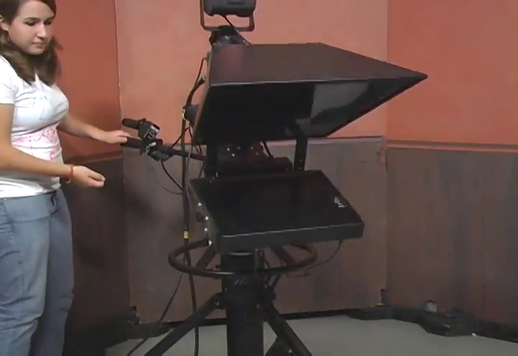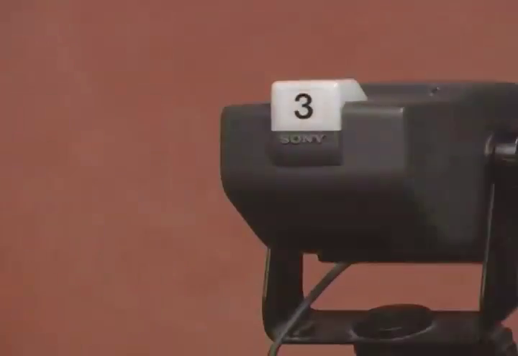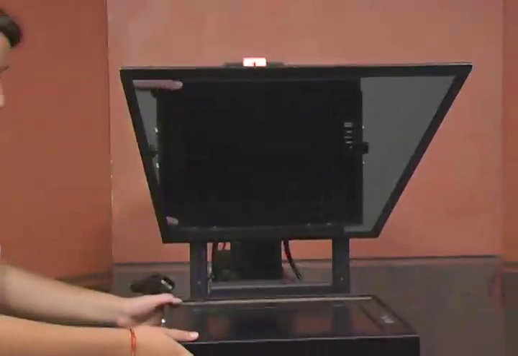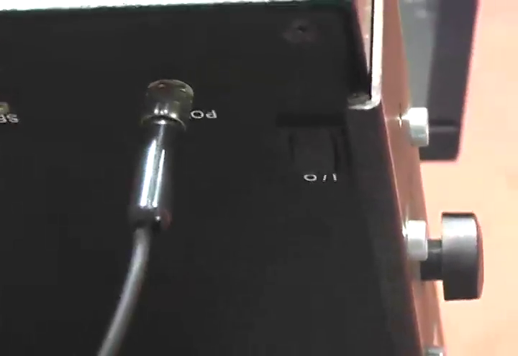If your show is planning to use a teleprompter, it'll play on either or both cameras 1 and 3. The switch is located underneath the front left corner of the unit. Just press the switch and release. The teleprompter computer screen should appear momentarily.